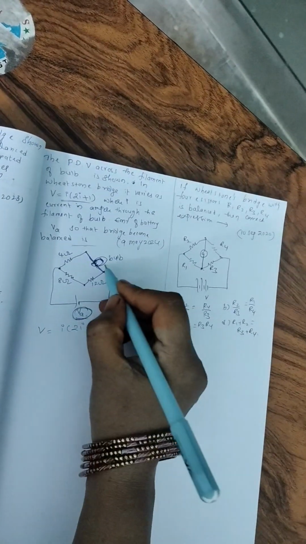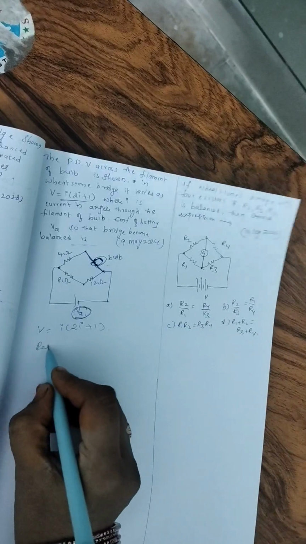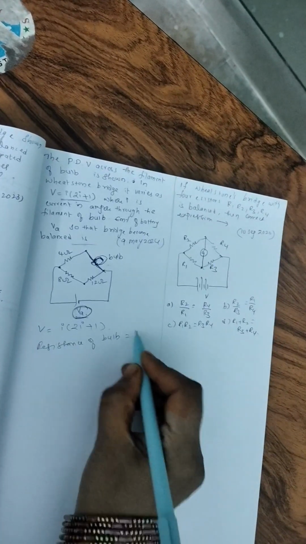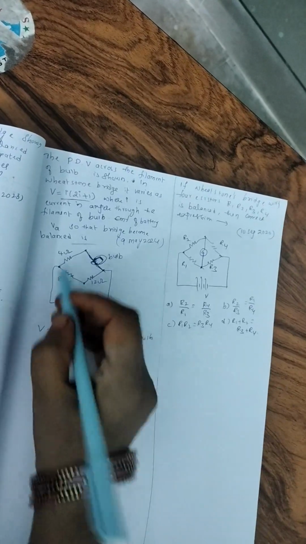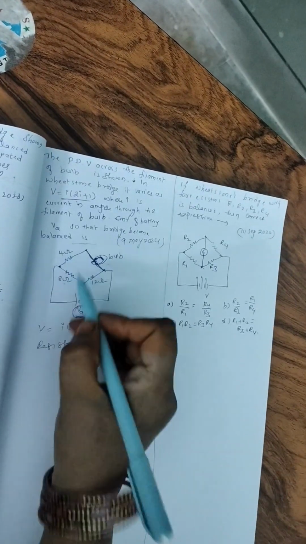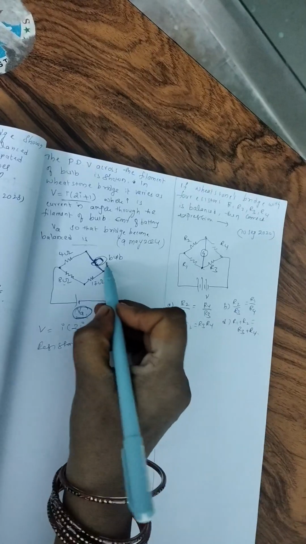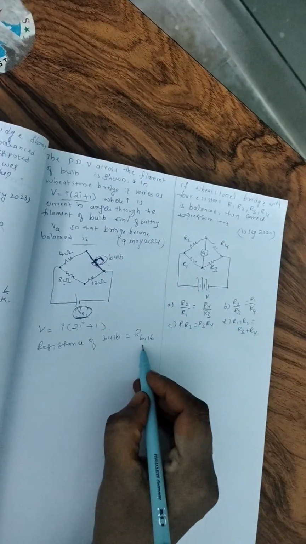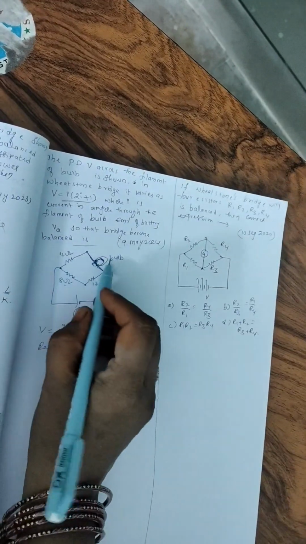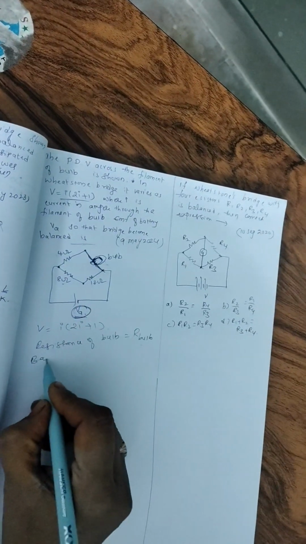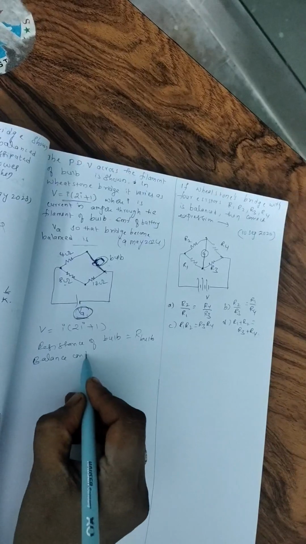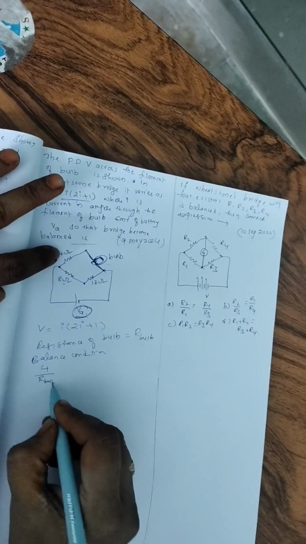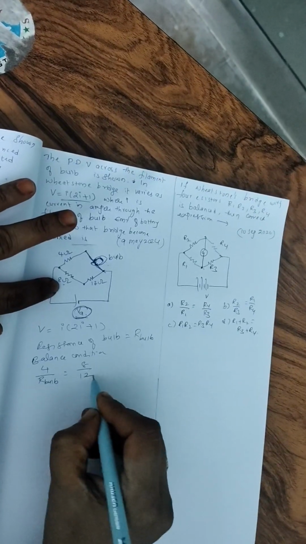So first let us assume the resistance of the bulb, R bulb. Here in 3 arms, 4, 8, 12 ohms are connected, and in this arm he connected the bulb. For the Wheatstone bridge, the balance condition is P by Q equal to R by S. So 4 by R bulb is equal to 8 by 12.